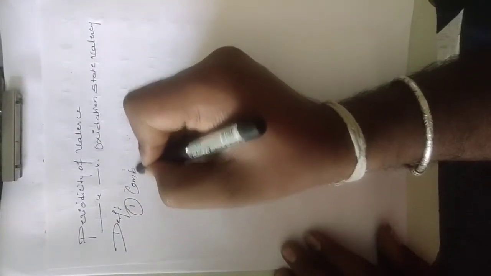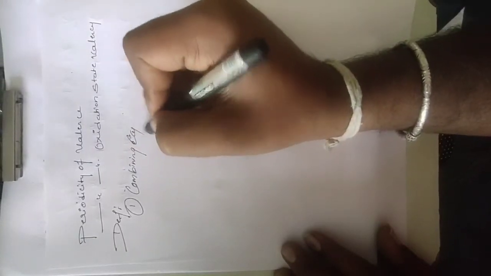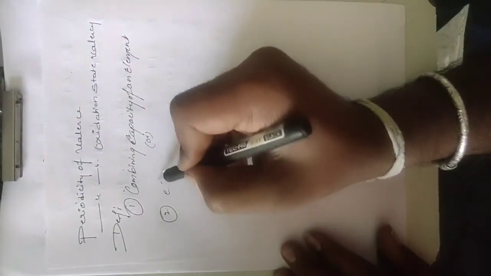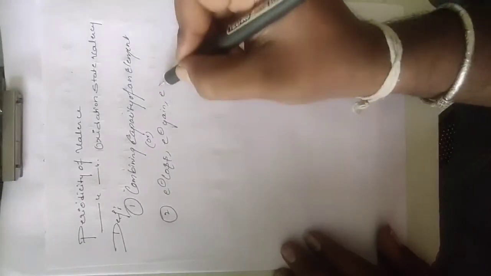The first definition is the combining capacity of an element. Another, second definition: the number of electrons lost, gained or shared.